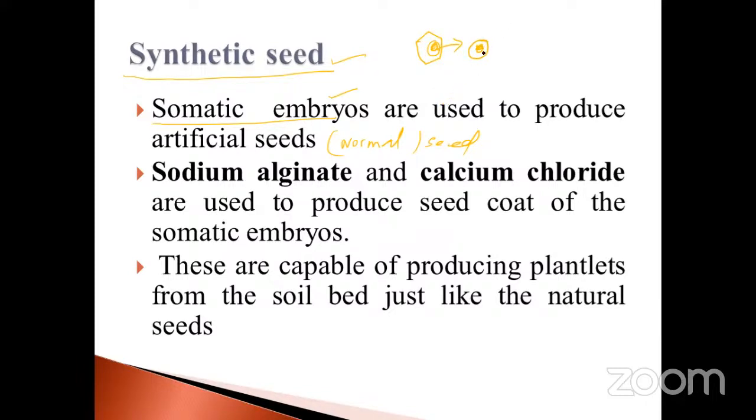The plant cell, and a seed habitat we also produce inside the lab. This is treated with two components. What is that? Sodium alginate. Note it down, my students. This is very, very important. Sodium alginate as well as calcium chloride produce a seed coat. Under favorable conditions, this is considered the seed coat, produced under the treatment of calcium chloride and sodium alginate.